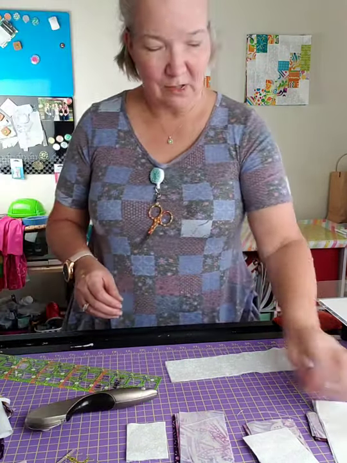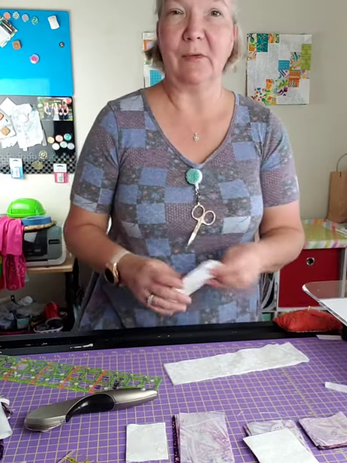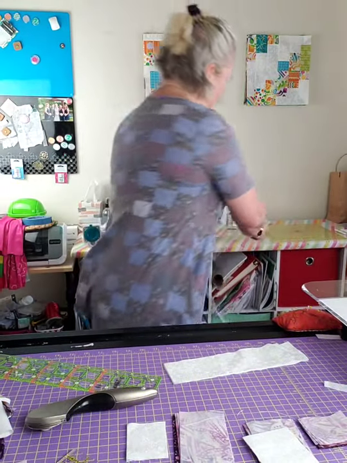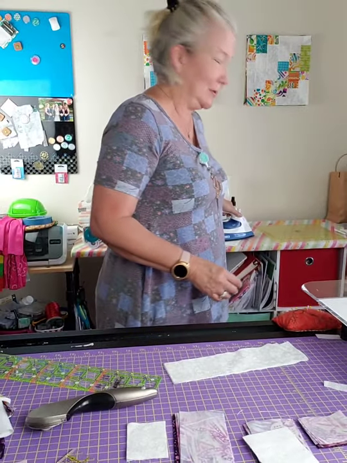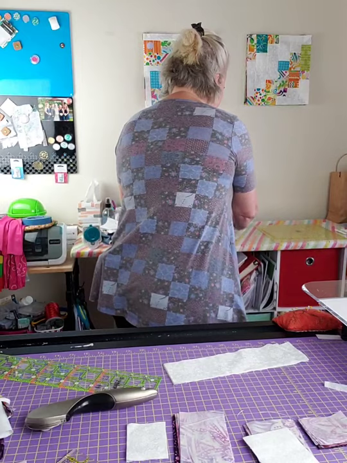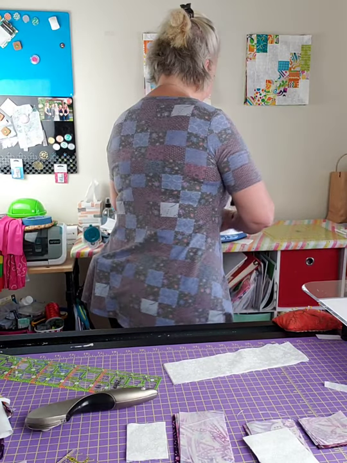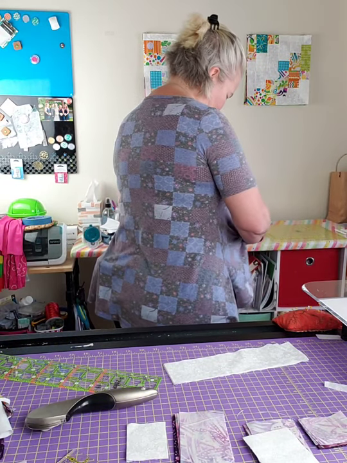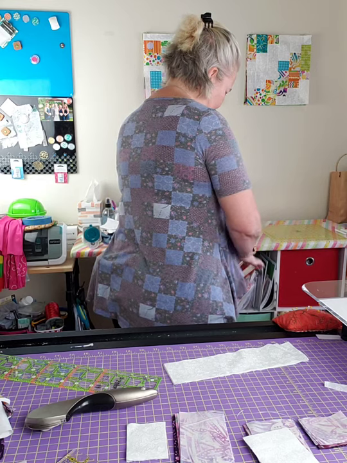I don't know why I swallowed the fly. Okay, let me iron this down real quick because it seems to want to roll over. I swear I have a hair under my shirt and it's driving me absolutely crazy.